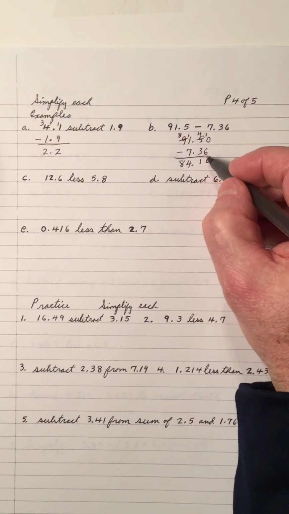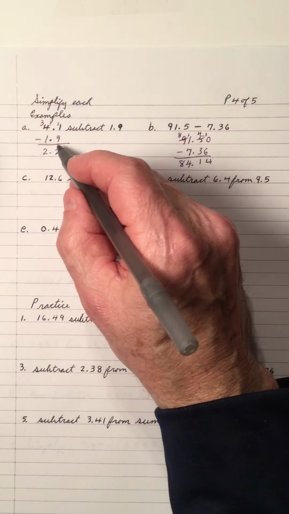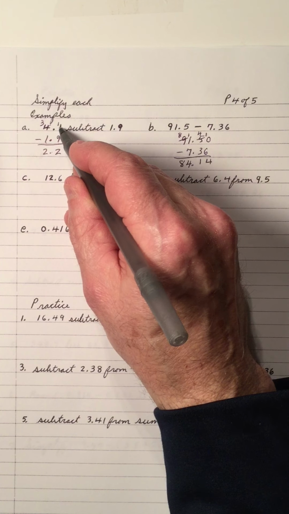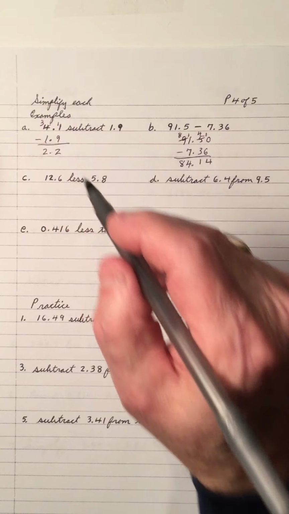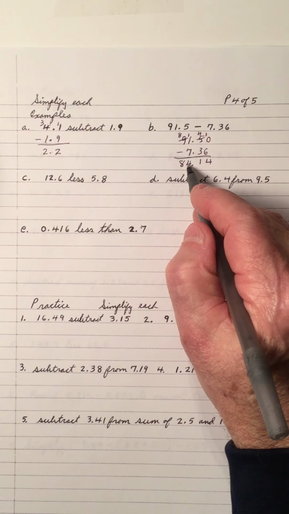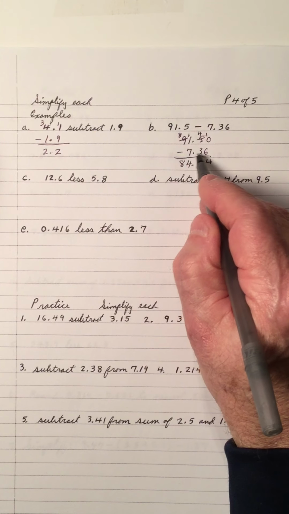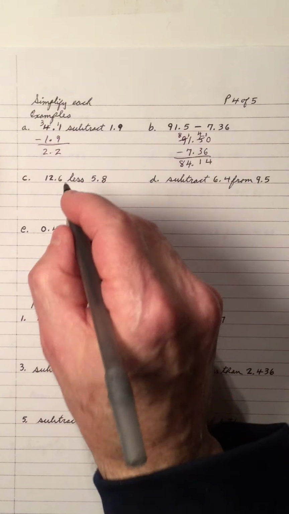And if you check it back, remember you can always check back by going 9 plus 2 is 11, but then 11, carry your 1. 3 plus 1 is 4. So you can check by adding the difference to the subtracted number right here.